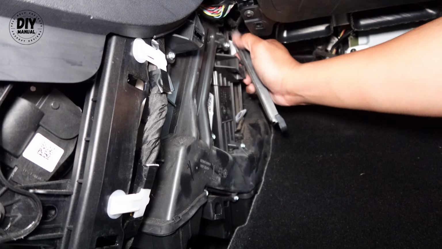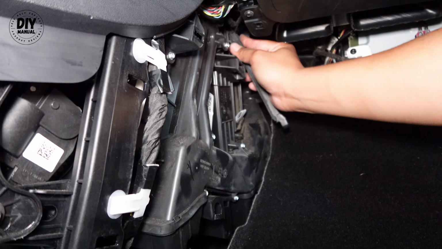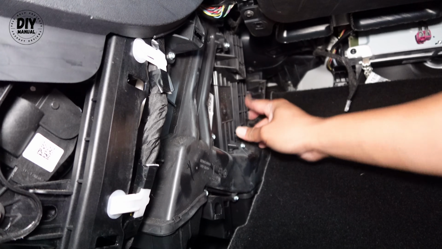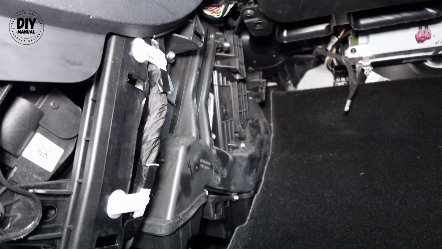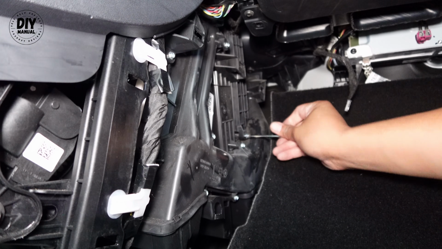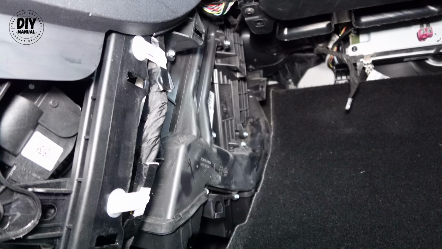So I'm just gonna go just guide it right here. And then I'm just gonna put the screw back in. We'll use the Torx screw that comes with the kit. And then we just need to put everything back together.